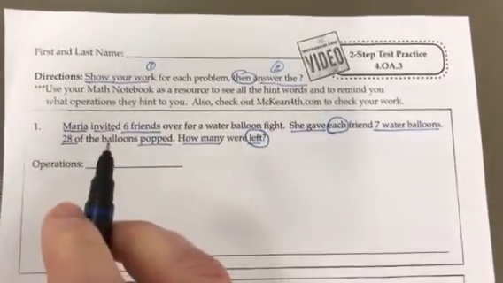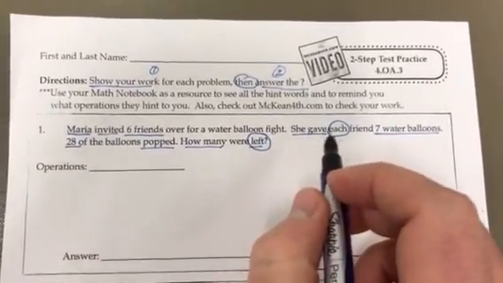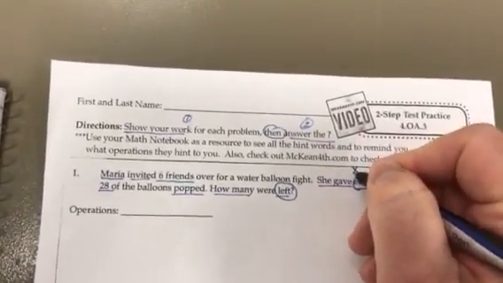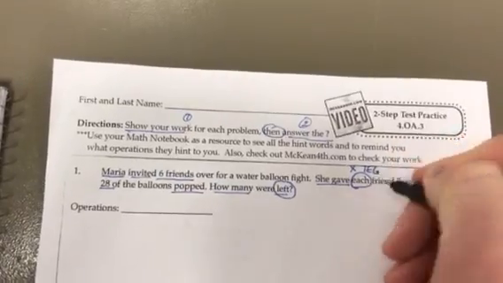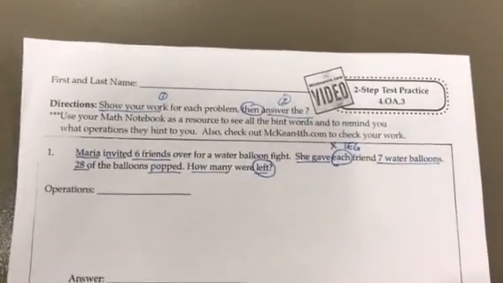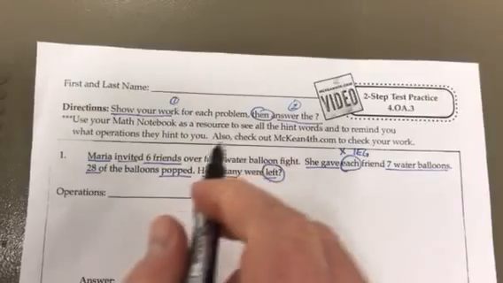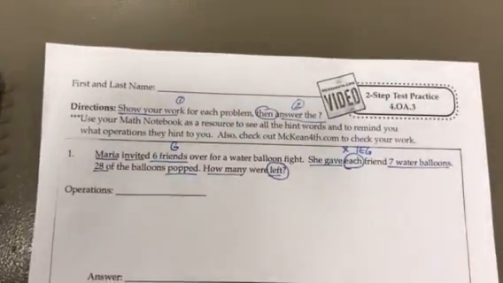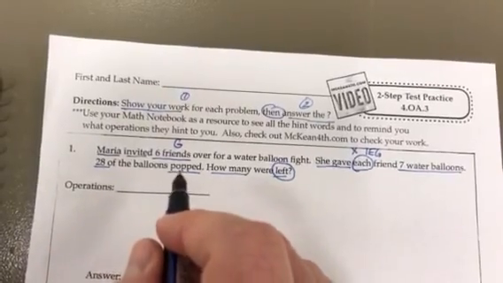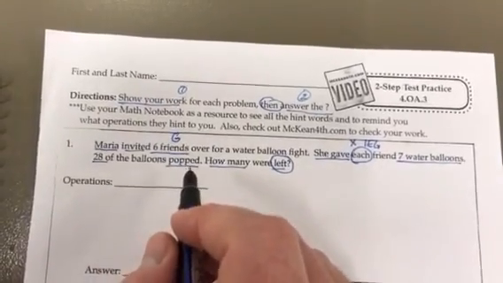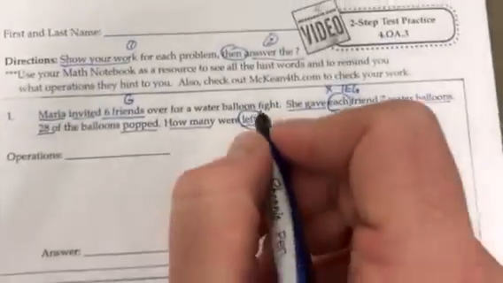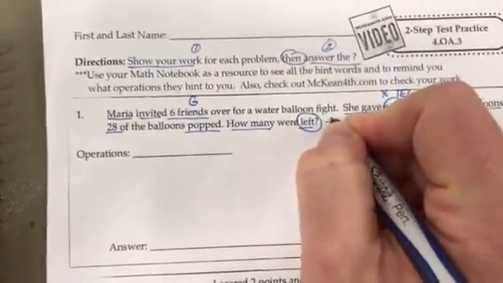Okay, we also want to look at some other hint words here. She gave each friend. So let's look at each. We know each a lot of times means multiply. Also, it means how many each friend got, or in each group. So 6 friends must be the groups of people. And then we have this, 28 balloons popped. If balloons are popping, it verifies this hint right here. So when I look at left, we have it circled here. Left means subtract. So I want to put a little subtraction symbol and circle it.